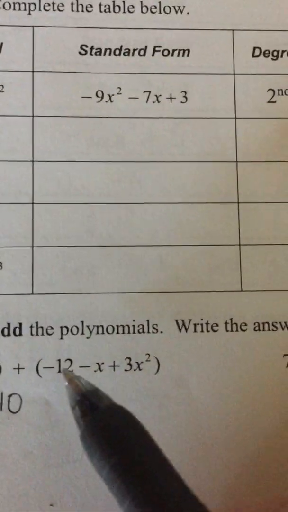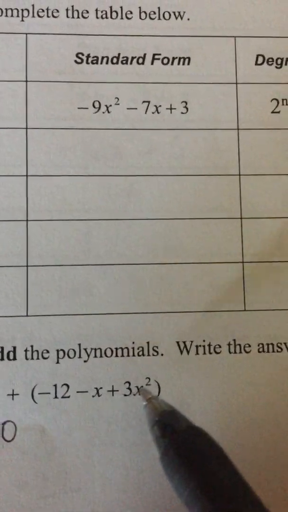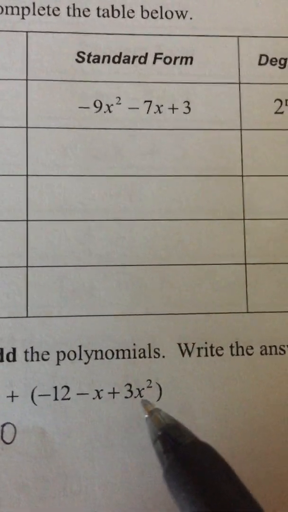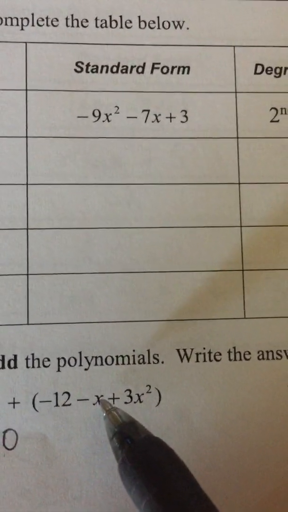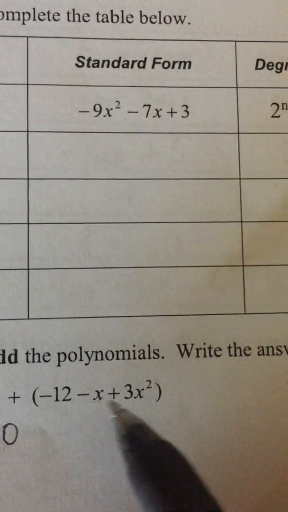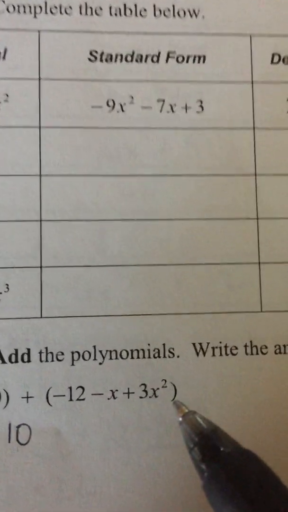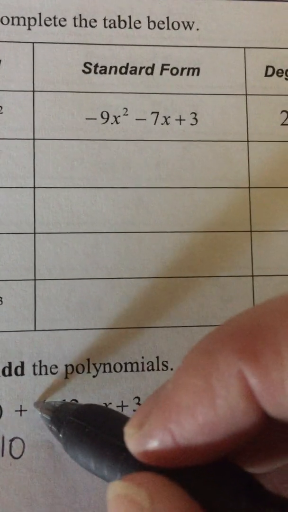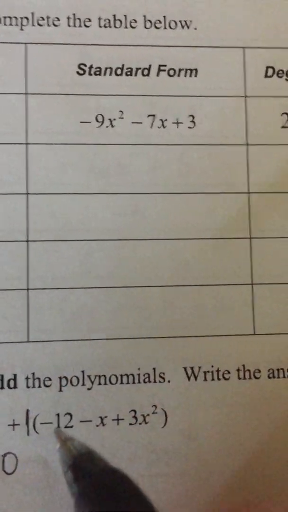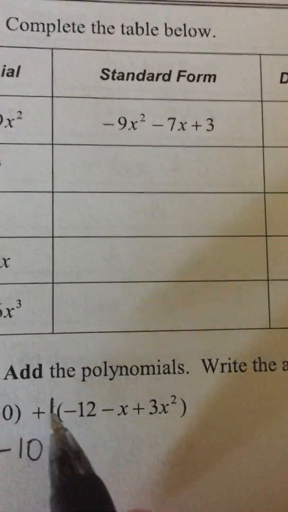So moving to the second set of parentheses. Can you add any of these together? Are they like terms? No, they are not. That's an x to the first power, and that's an x squared. They are not like terms, cannot go together. So how do we get rid of parentheses when you cannot do what's inside? You distribute the number in front of the parentheses. And this is a positive 1.